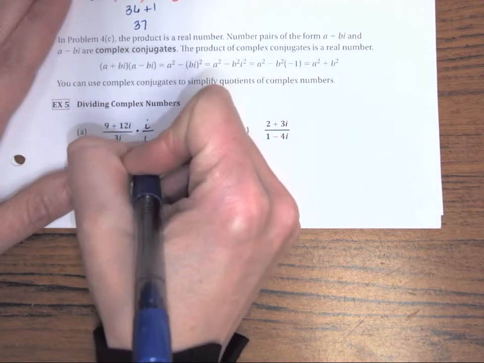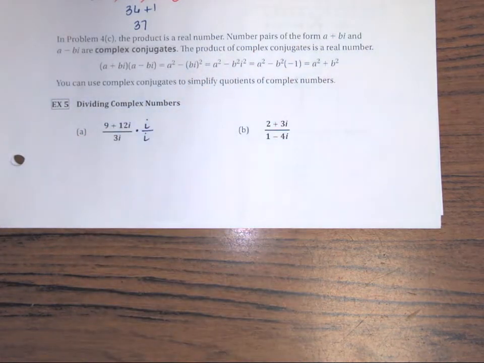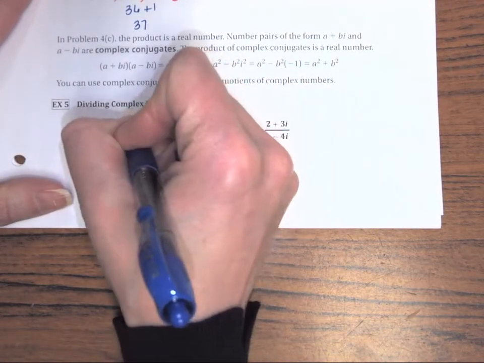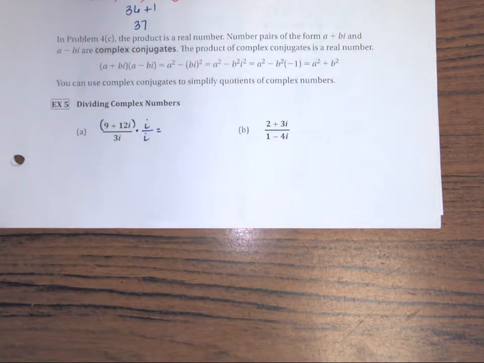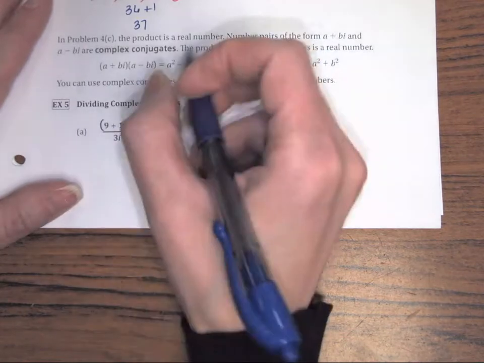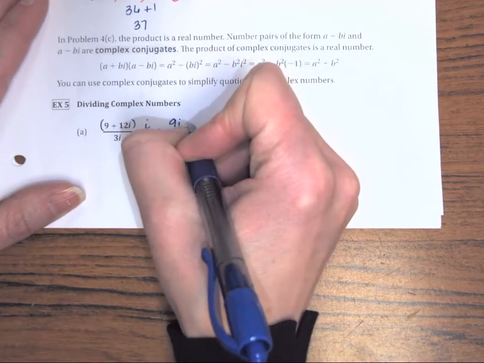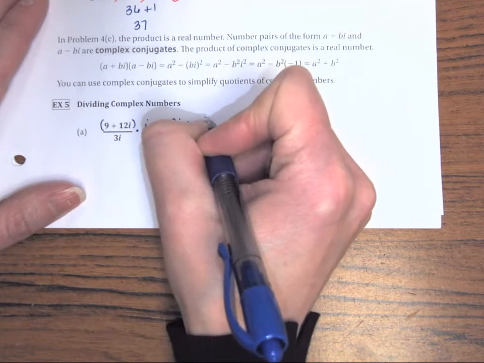So here's what I'm going to do. Multiply by i over i. Just like when I was trying to get rid of a square root in the denominator and I was multiplying by that square root over itself, I'm going to use i over i, because really that's just 1. Now, in the numerator, I might want to distribute. All right? So this would give me 9i plus 12i squared.